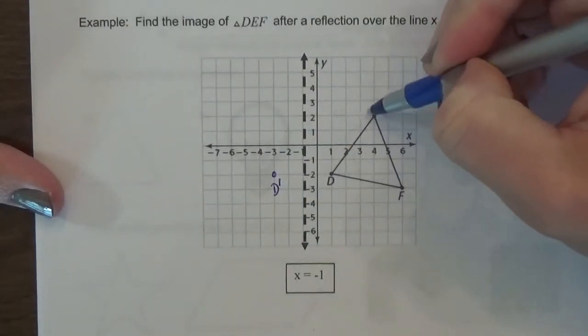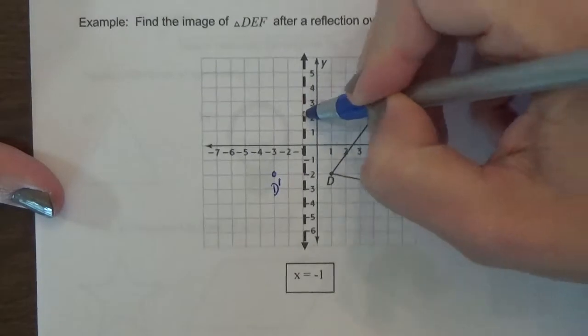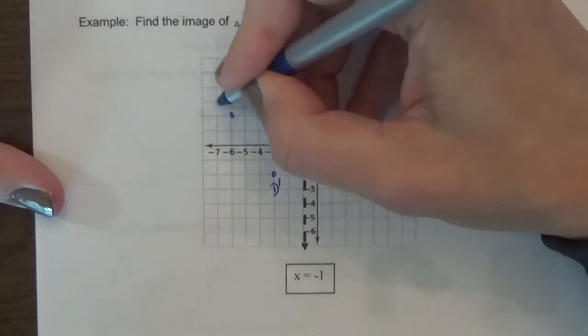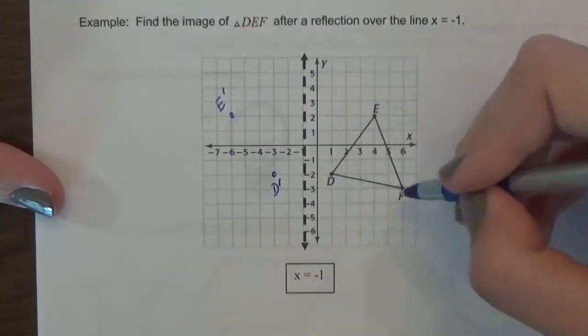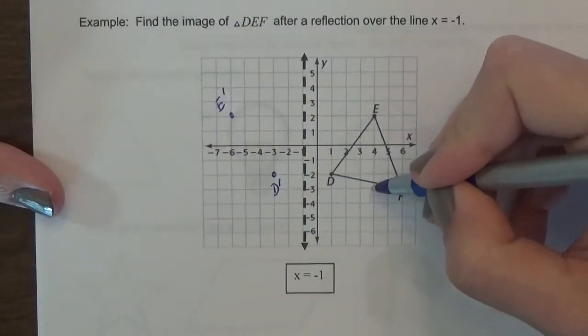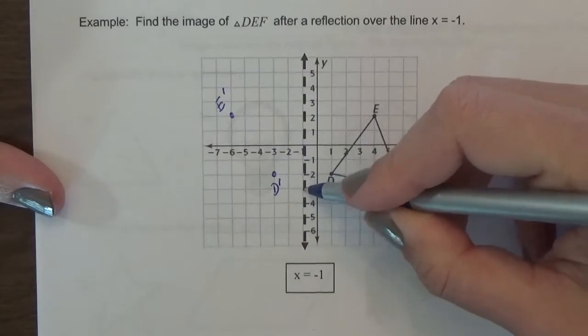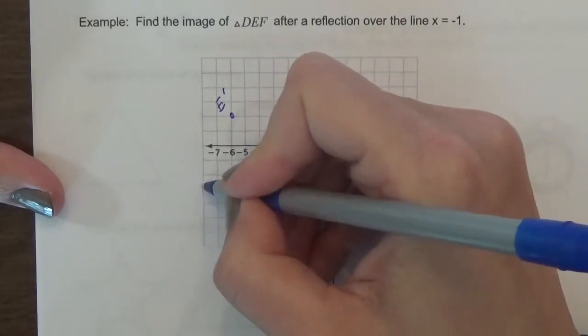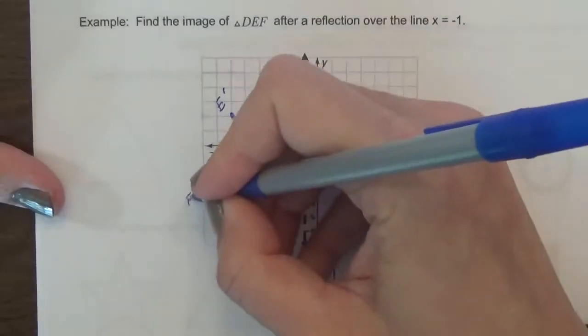E is 1, 2, 3, 4, 5 away. So let's go 1, 2, 3, 4, 5 and mark it E prime. And F is 1, 2, 3, 4, 5, 6, 7 away. 1, 2, 3, 4, 5, 6, just made it. F prime.